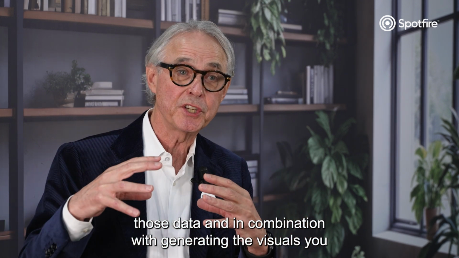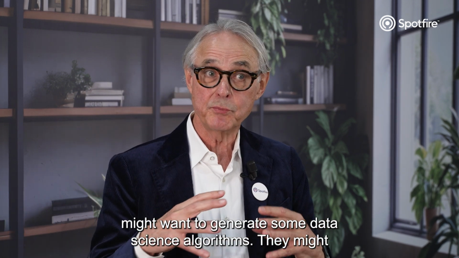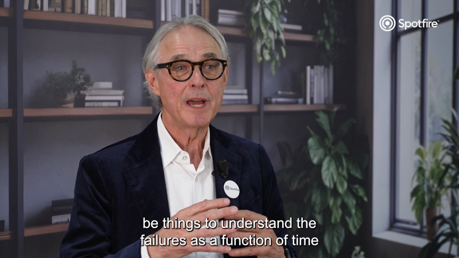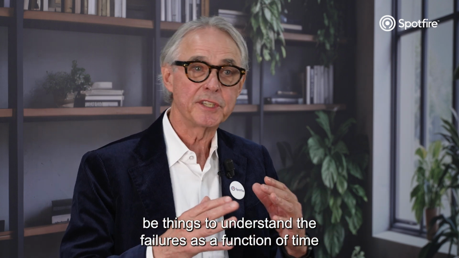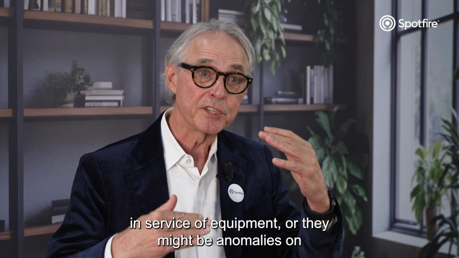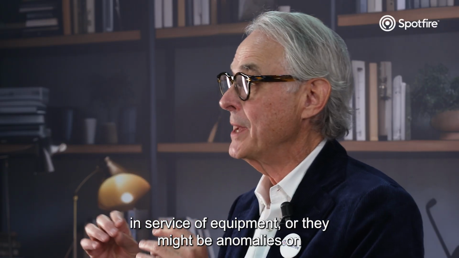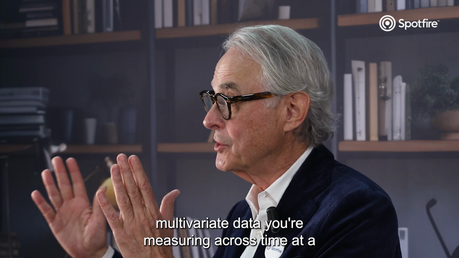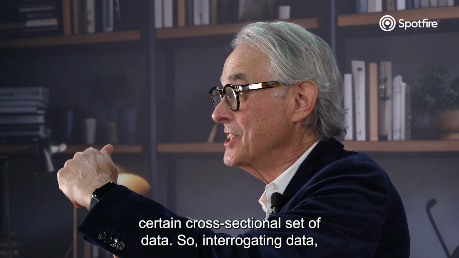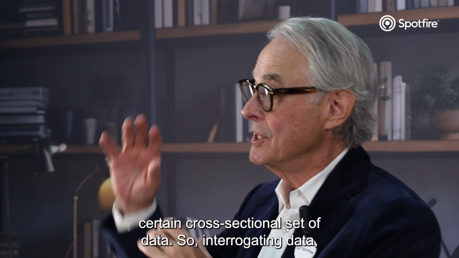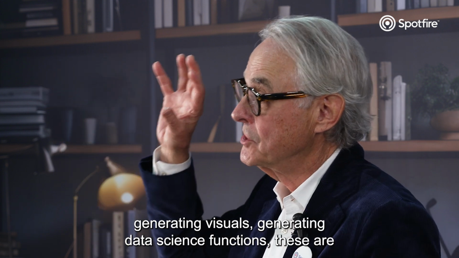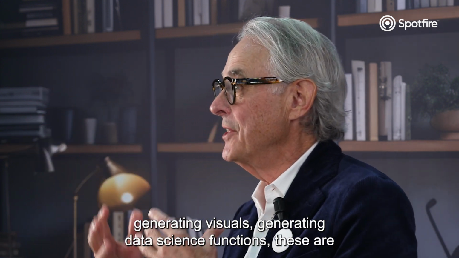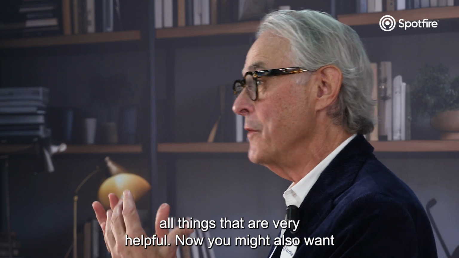And in combination with generating the visuals, you might want to generate some data science algorithms. They might be things to understand the failures as a function of time in service of equipment, or they might be anomalies on multivariate data you're measuring across time at a certain cross-sectional set of data. So interrogating data, generating visuals, generating data science functions, these are all things that are very helpful.